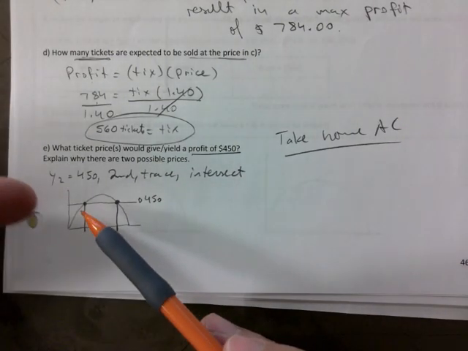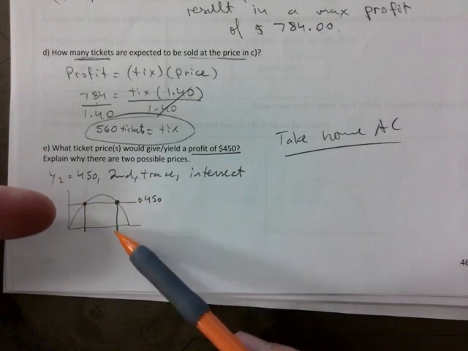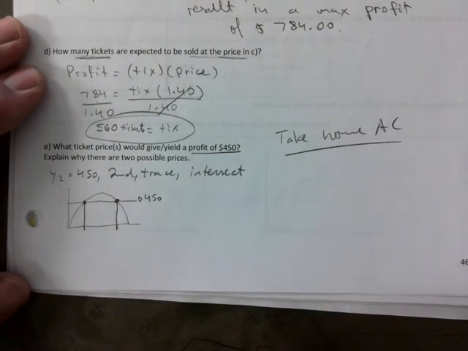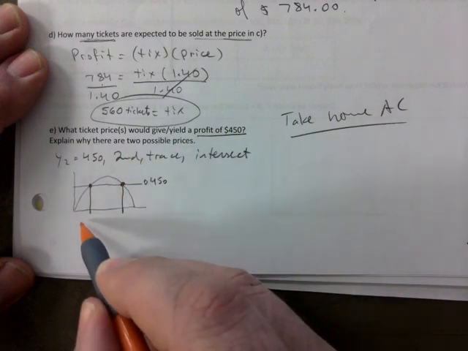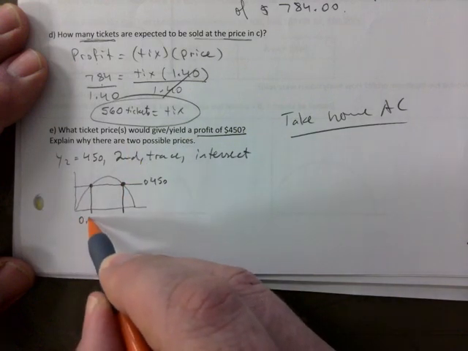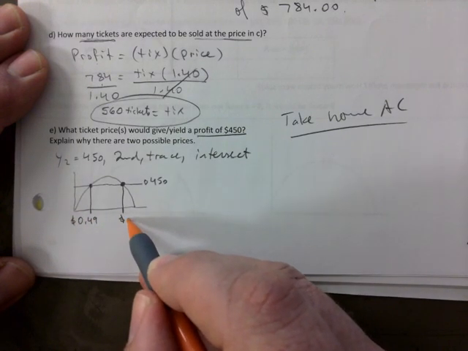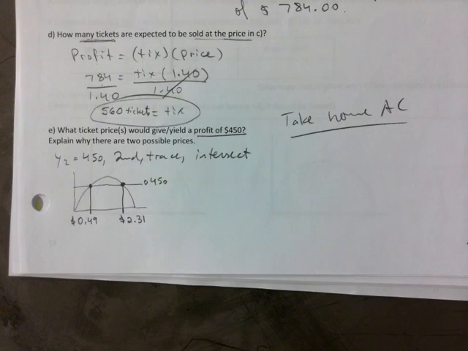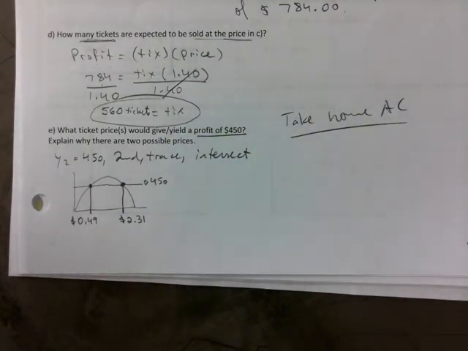And the reasoning is that if you sell it cheaper, you're going to sell more than if you sell it at a higher price. You may sell fewer, but still achieve the same profit. And if you're in business, you understand that, right? So here, this one is 49 cents, if you find the intersection there. And this one is $2.31. Okay. Let me just check. Yeah, okay.